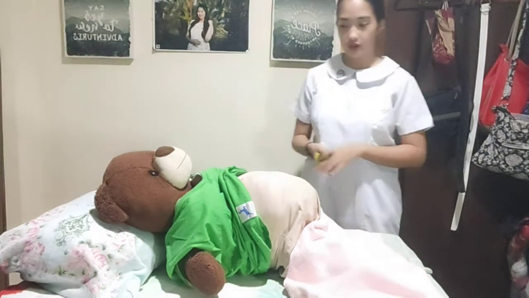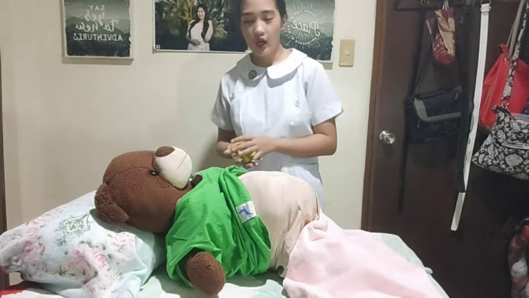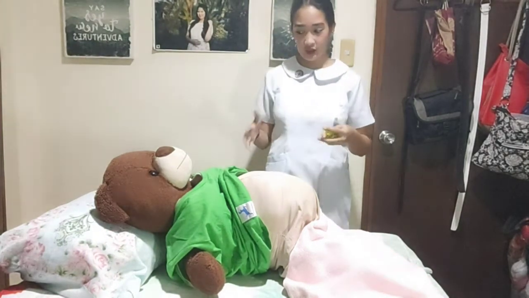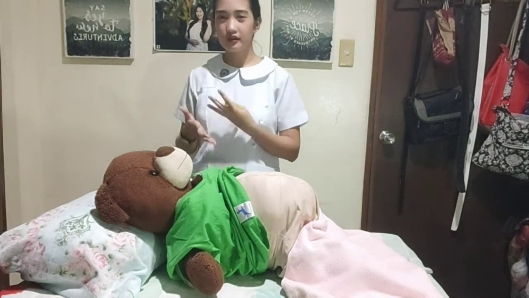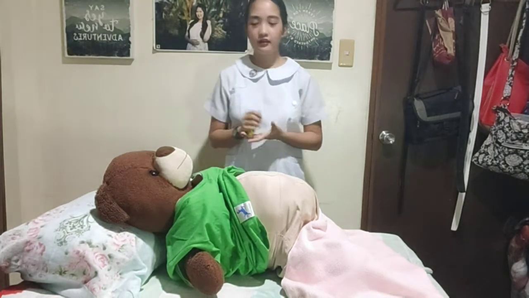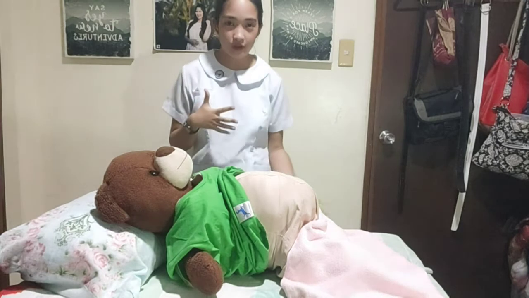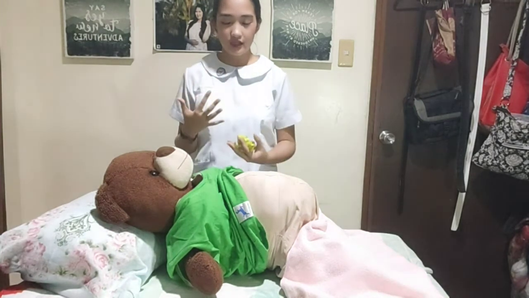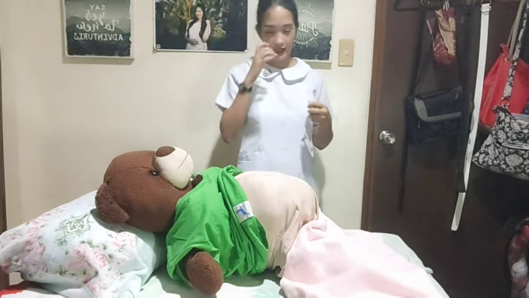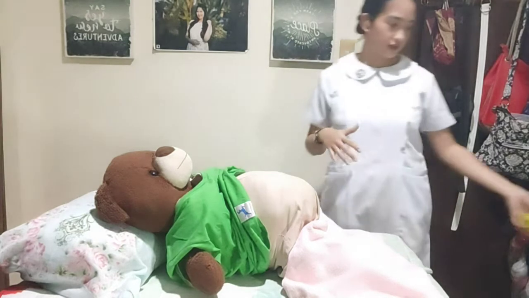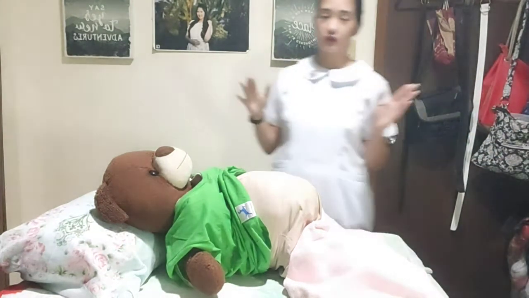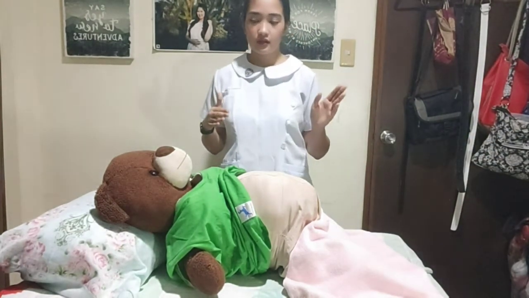So as we interviewed her on the first part of our assessment, we took note that her last menstrual period is on August 27, 2020. So as we compute the age of gestation, the total number of days of the patient is 161 days plus 3 days, total of 164.